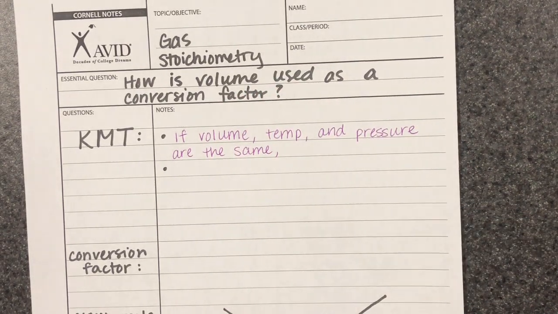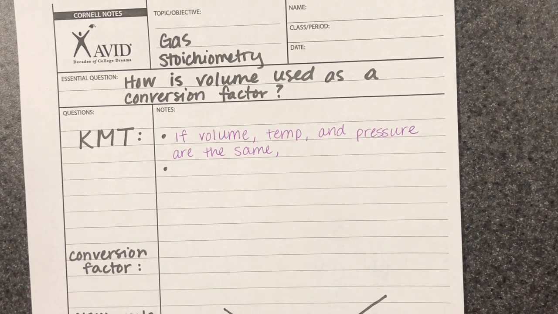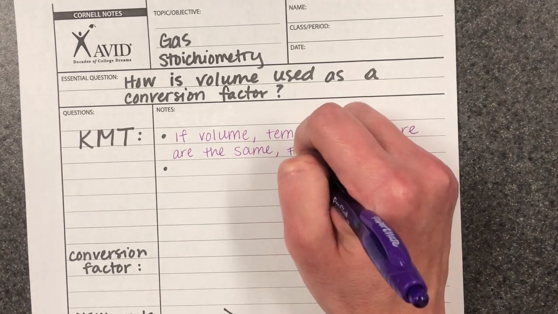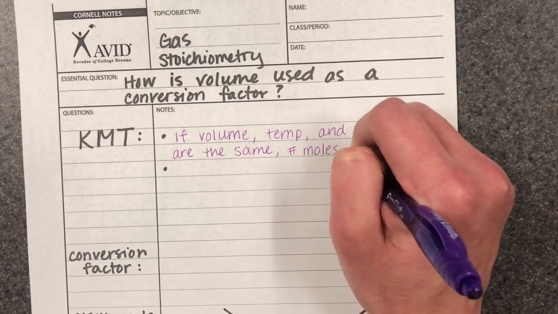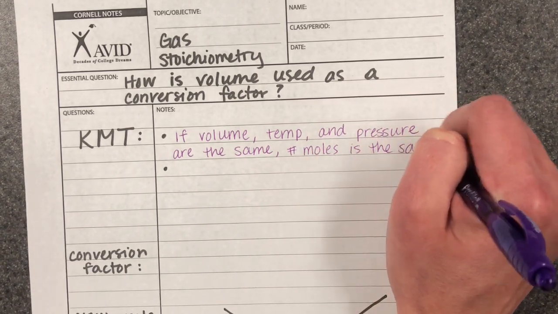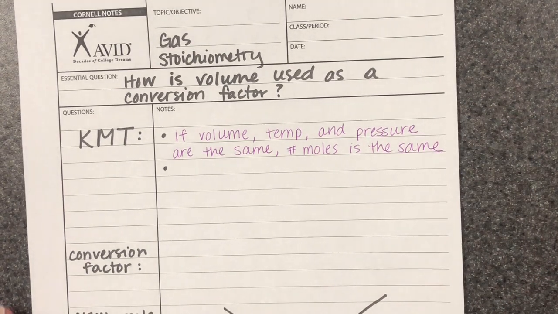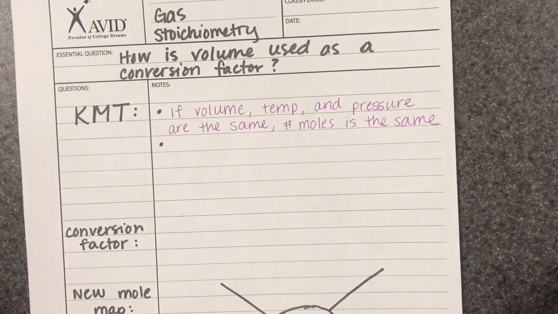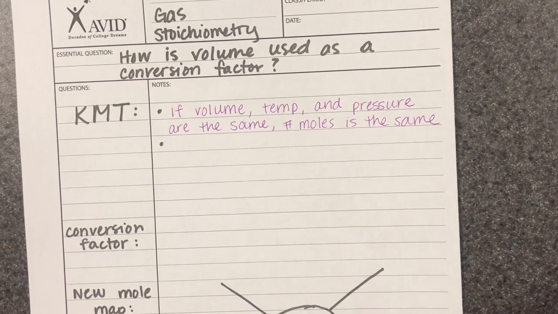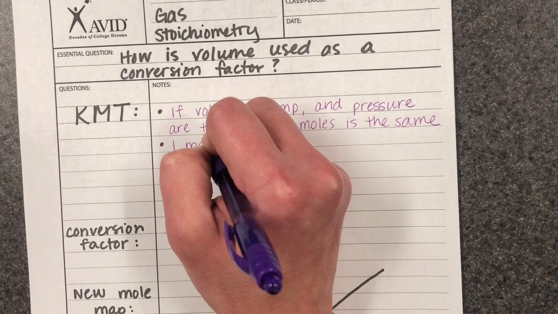So if I have different gases, but they're being held under the same conditions, whether I have carbon dioxide gas or hydrogen gas or helium gas, if I have those gases stored at the same volume, same temperature, and same pressure, then the number of moles is the same. And so basically, what this means is we can look at the conditions of a gas and we can use it to calculate moles. And it doesn't matter the identity of the gas, they're all going to have the same conversion factor.